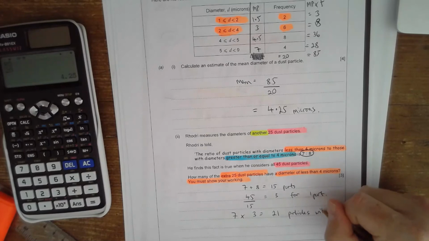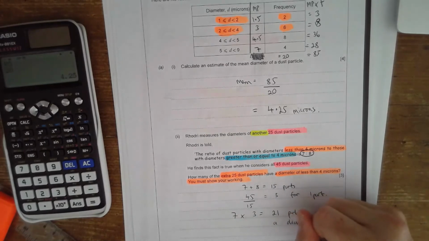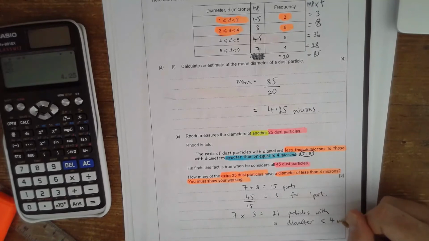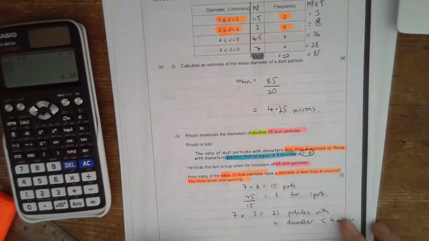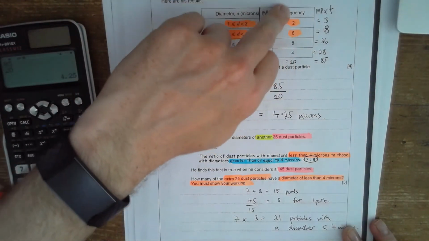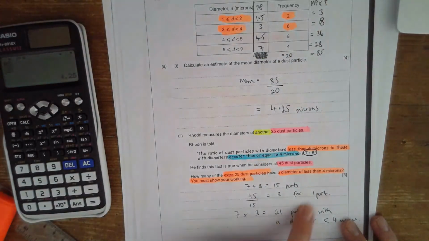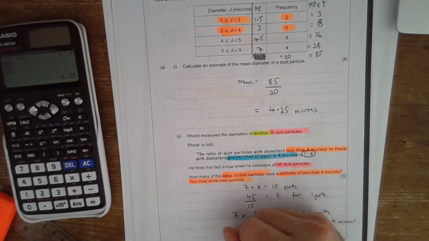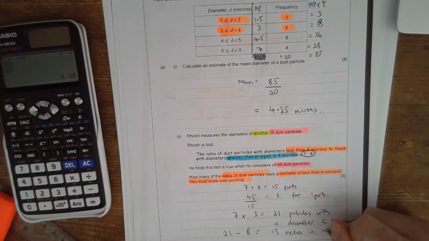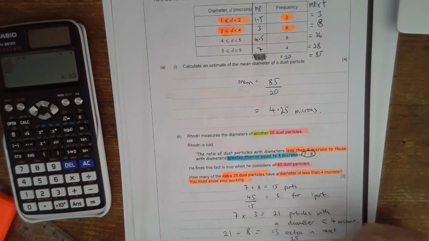with a diameter less than 4 microns. Okay, now we've already accounted for 2 and 6, so that's 8 in total, and there's 21 particles in the entire sample. So 21 take away 8 tells me that there must be 13 extra in the next 25 dust particles. Okay, so more than half of the next set.